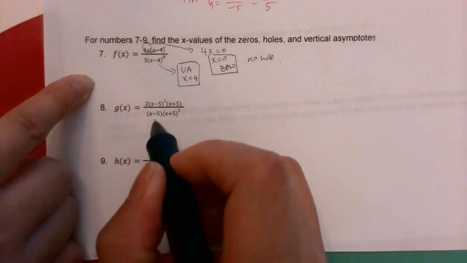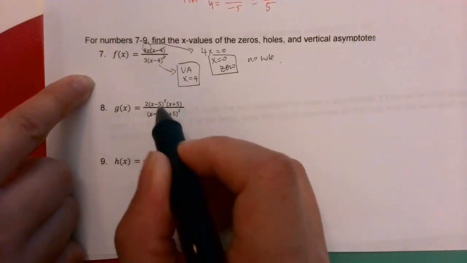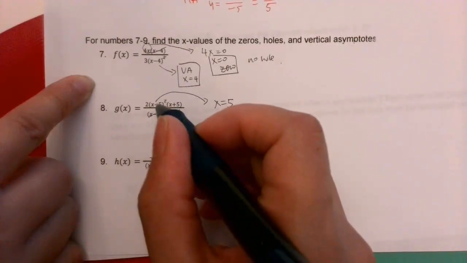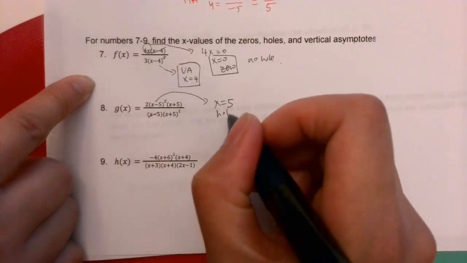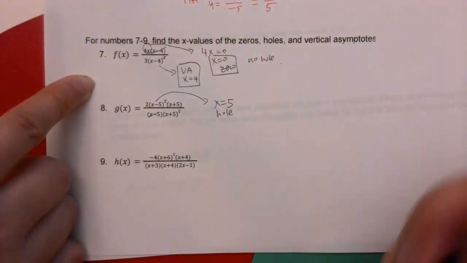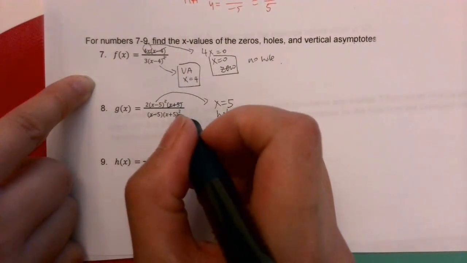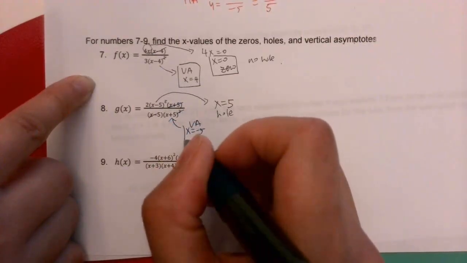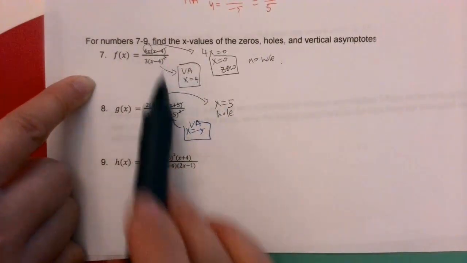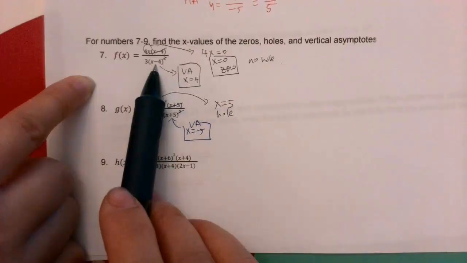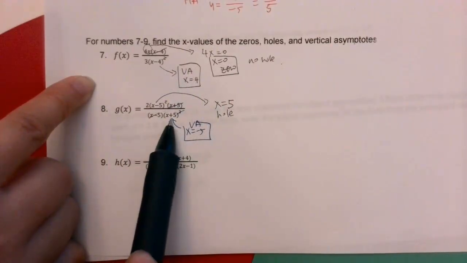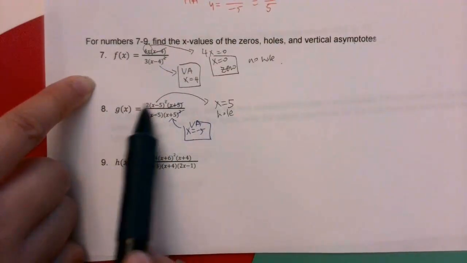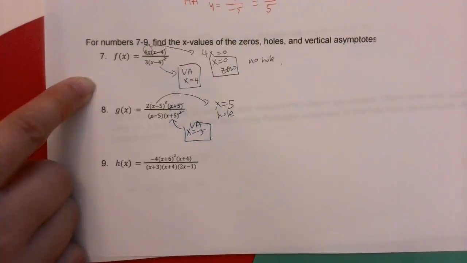Ooh, canceling factor x minus 5. But after I cancel, I have things left on the top. So x is equal to 5 is going to be a hole. All right, what about x plus 5? After I cancel, I have things left at the bottom, so that's going to be a vertical asymptote. Didn't we do the exact same example on the top over here, the x minus 4? After I cancel, I have things left at the bottom, vertical asymptote. After I cancel, I have things left on the top, hole. Okay? And then there doesn't appear to be any zero.